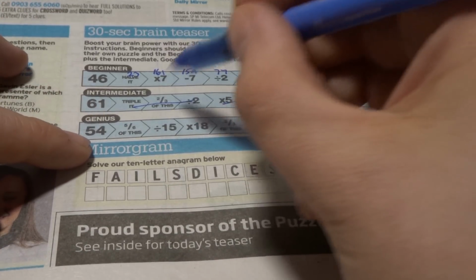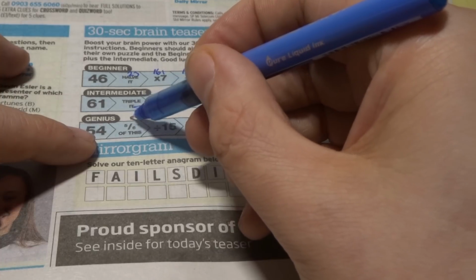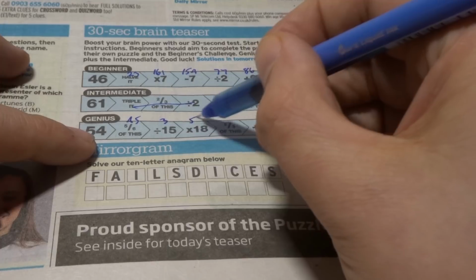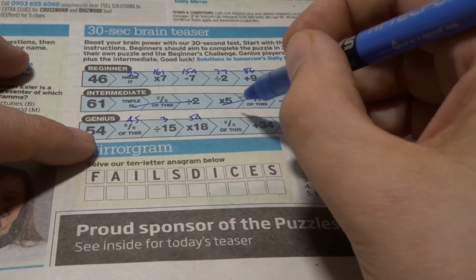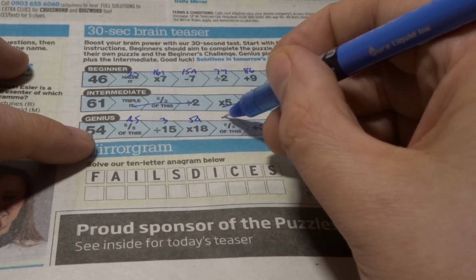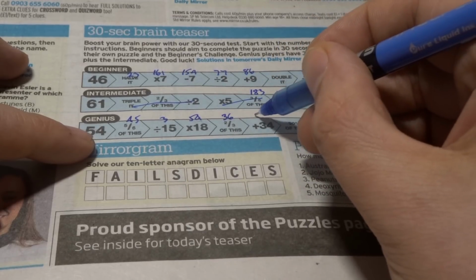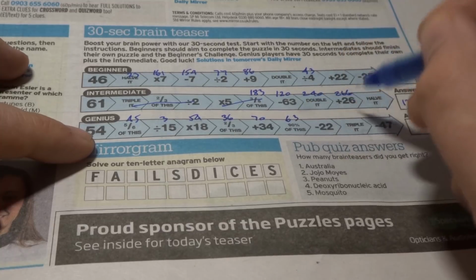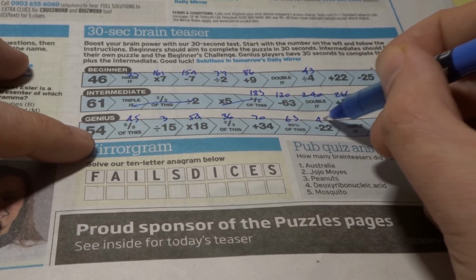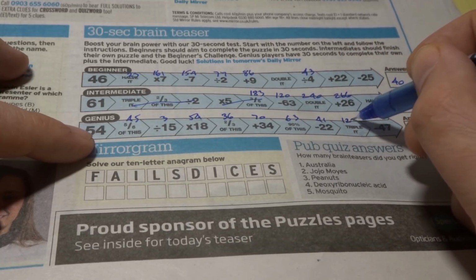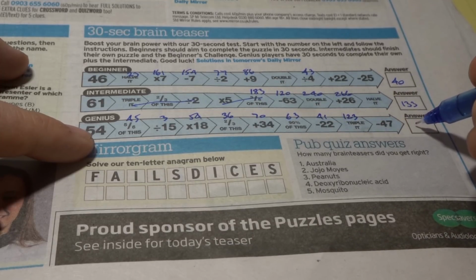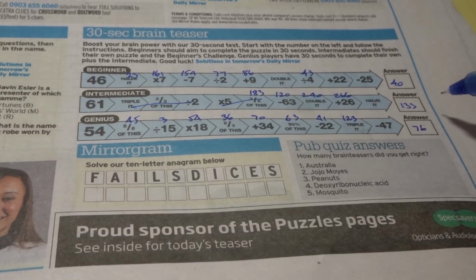54, 5 6ths of that is 45, 5 9ths are 45. Divided by 15 is 3, times 18 is 54. 2/3 of that is 36, plus 34 is 70. 90% of that is 63, take away 22 is 41. Triple that's 123, take away 47 is 76.